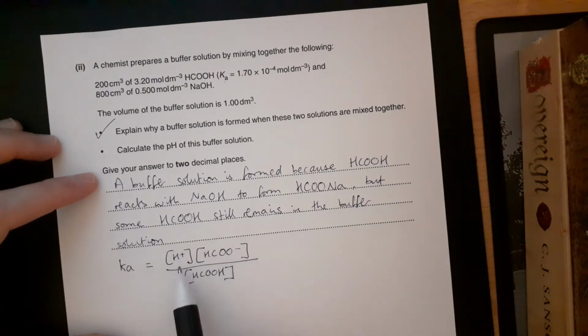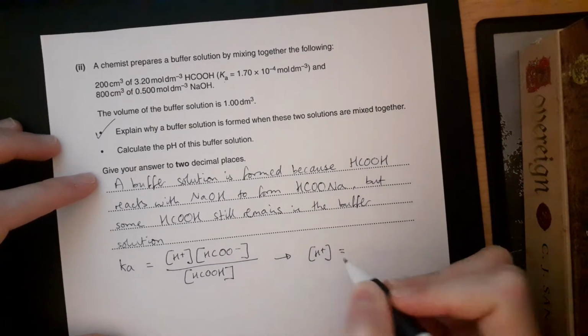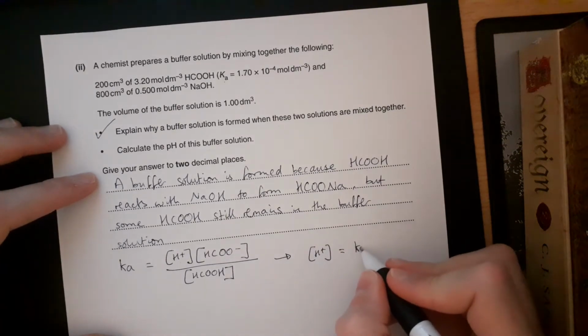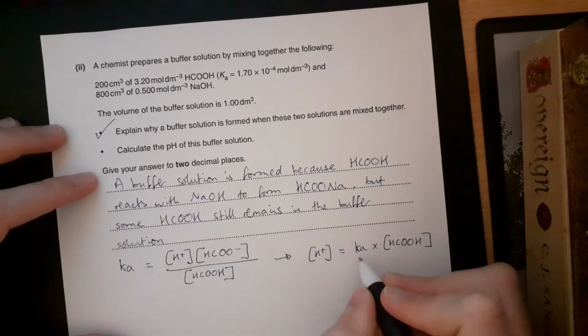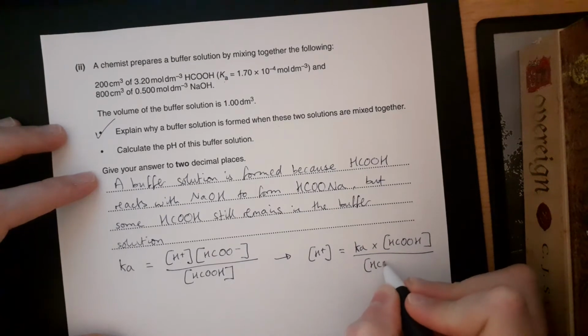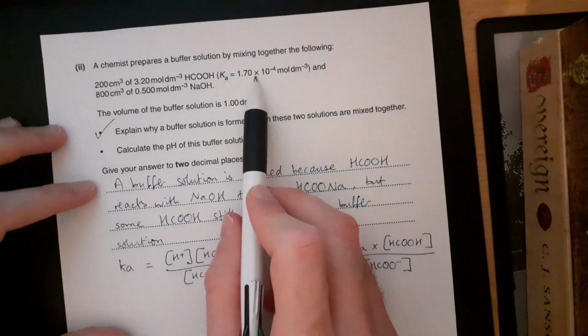So we can do the negative log of the H+. So we need to rearrange this Ka expression to get the H+. So it's going to be equal to Ka times the methanoic acid concentration divided by the concentration of the methanoate ions. And then we know what the Ka is from here.